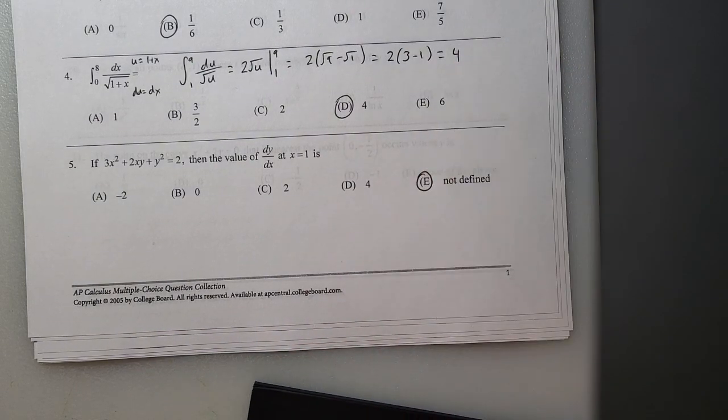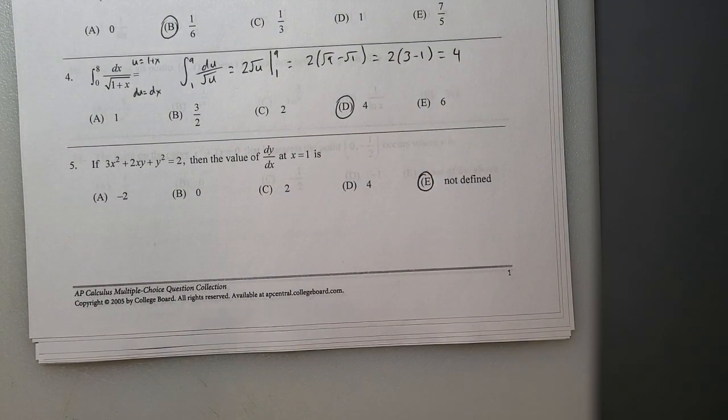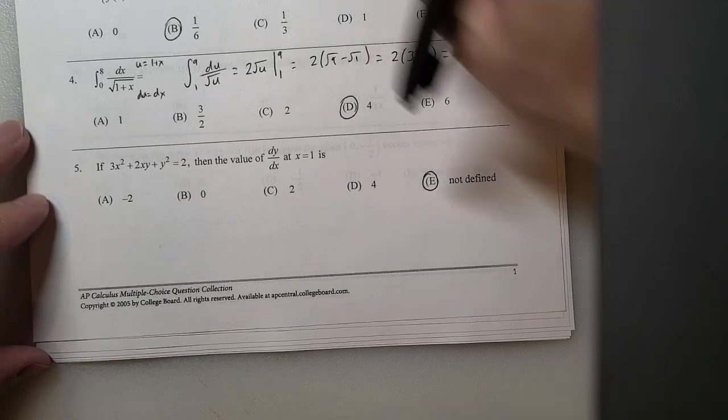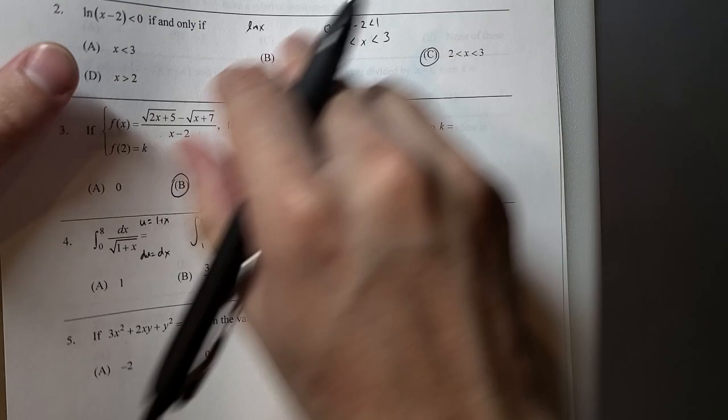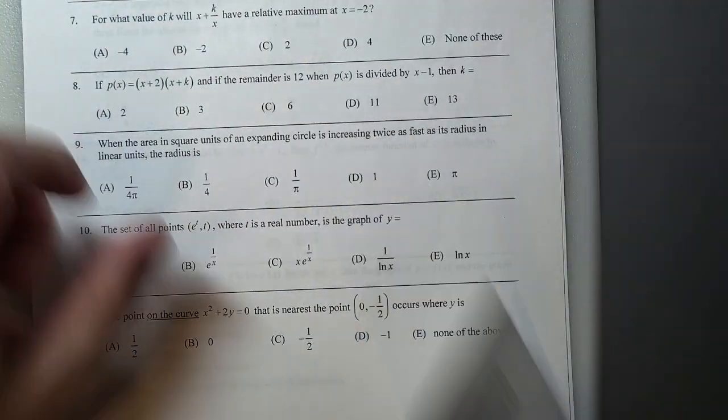Okay, that's the answer. By the way, I do have the key for this, so I'm checking all my final answers against the key, and they've been correct so far. Okay, let's move on.